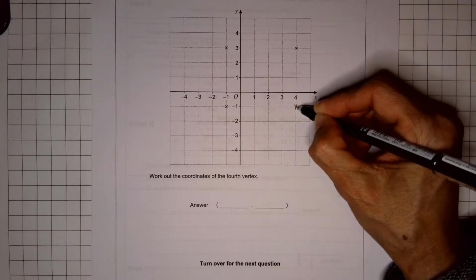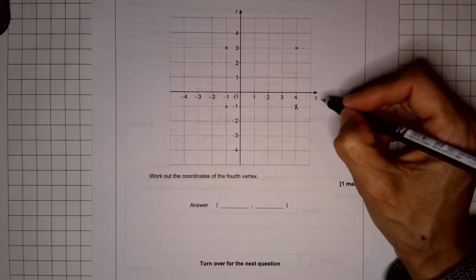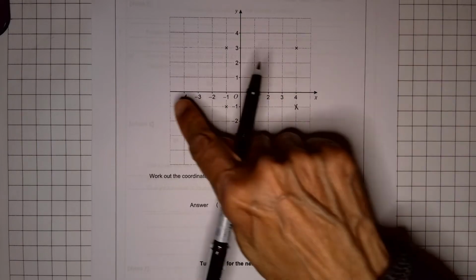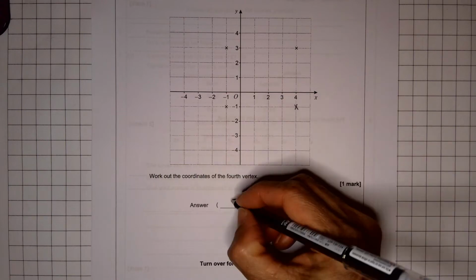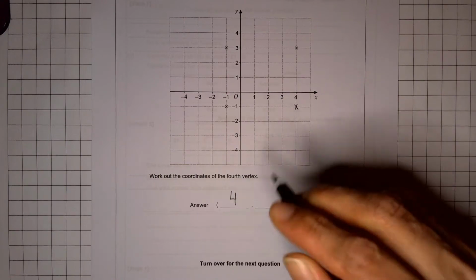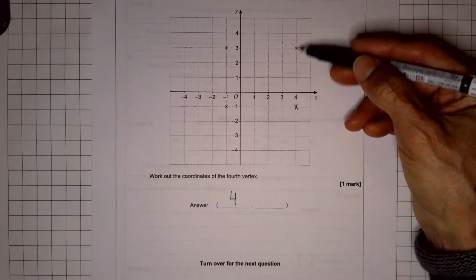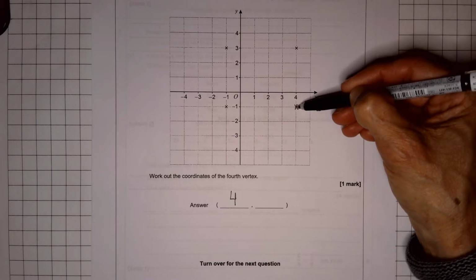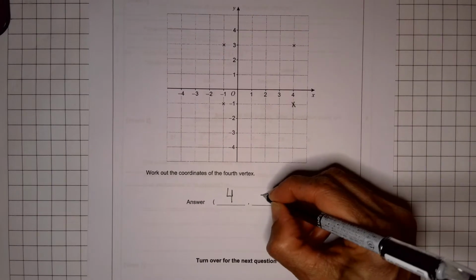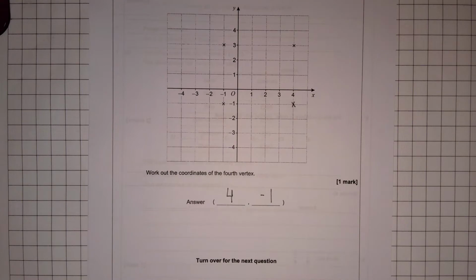Now we have to write the coordinates, and remember, you always place the x-axis first, and the x-axis tells us it's 4. And then we look to see how on the y-axis is it up and down. In this case it's down, -1. So our coordinates are 4, -1 for question number 3. Let's move on to question number 4.